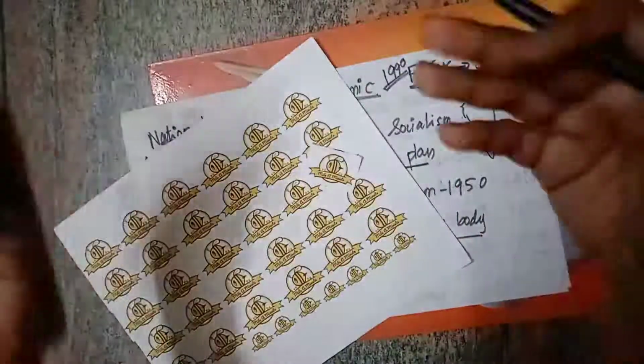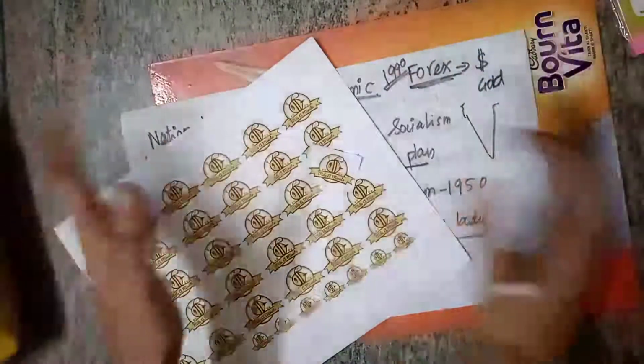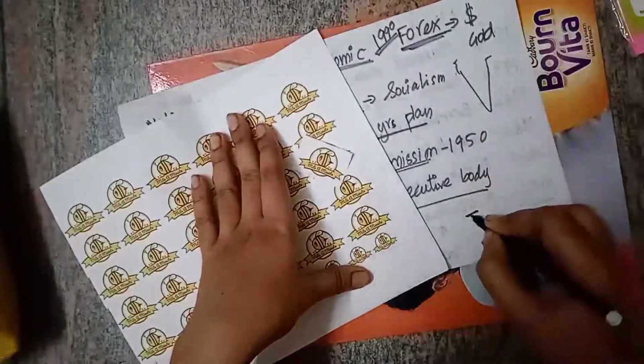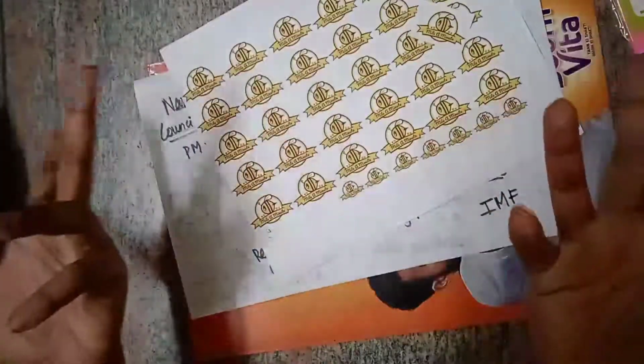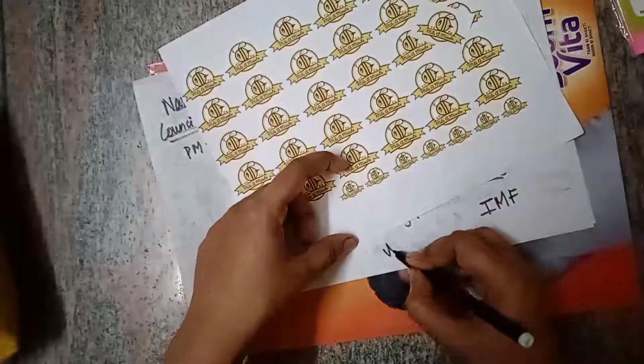So we approached an international organization. We needed to approach an international organization because India itself was lacking money. So because of that, we approached the IMF. The IMF is the one we approached during that period. Why did we approach the IMF? There is an organization called the World Bank, right? Yes, we have the World Bank.